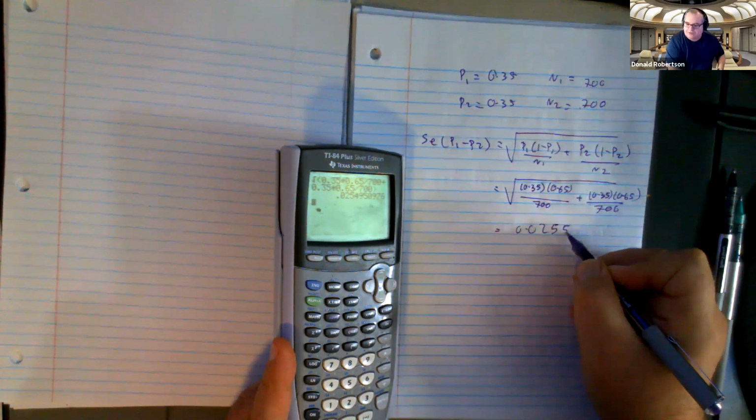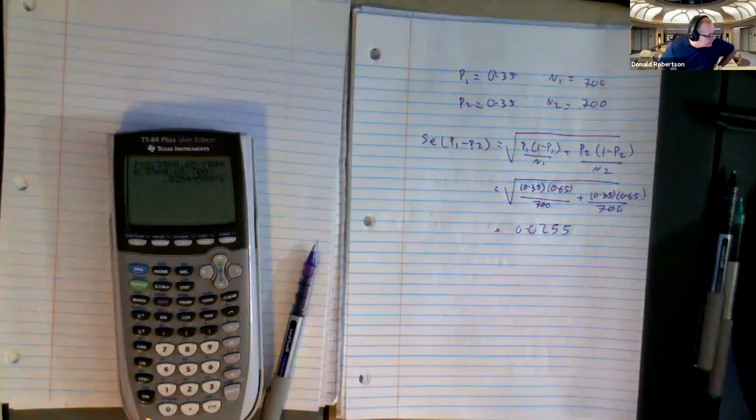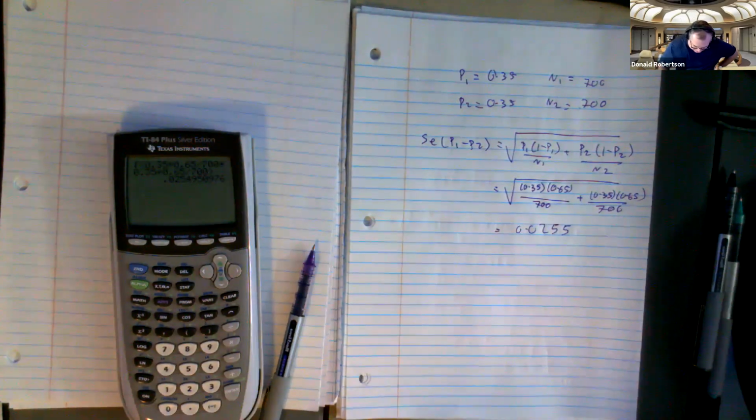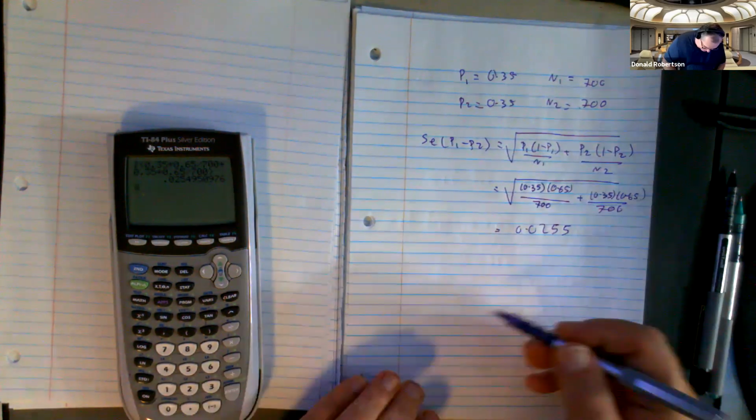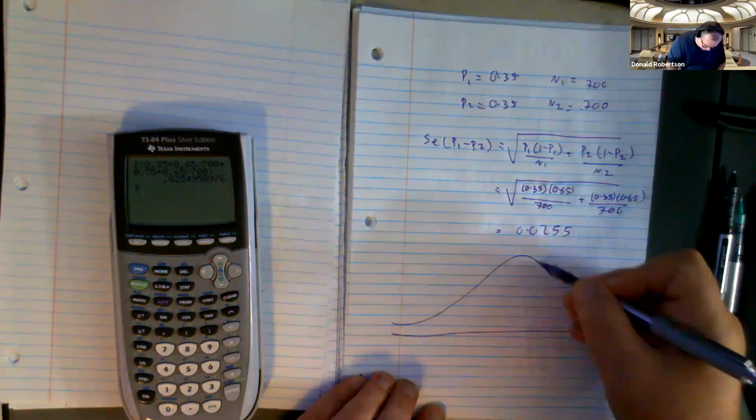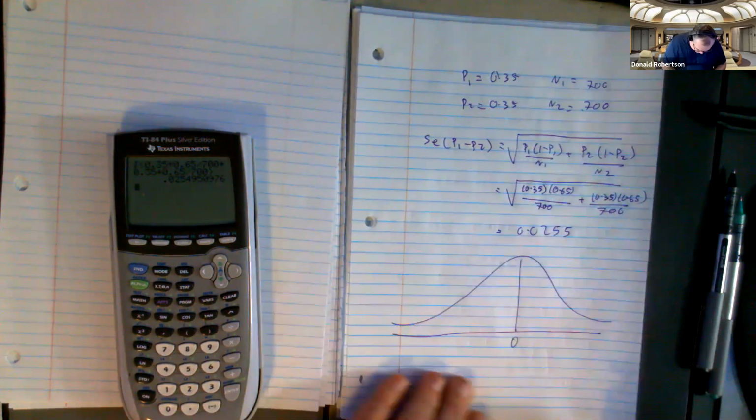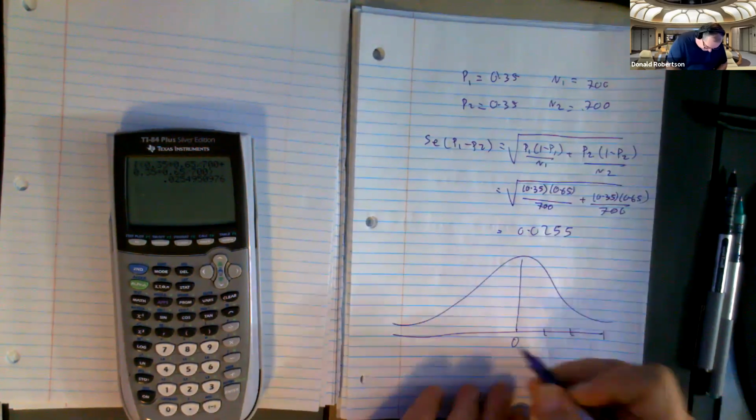0.0255 to 4 decimal places. Are we good with that? Right, now what would the picture look like? When you do a 0 in the middle and 1, 2, 3 standard deviations either side.